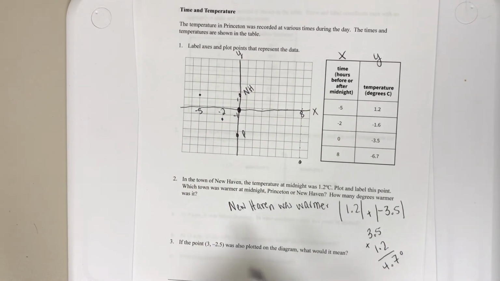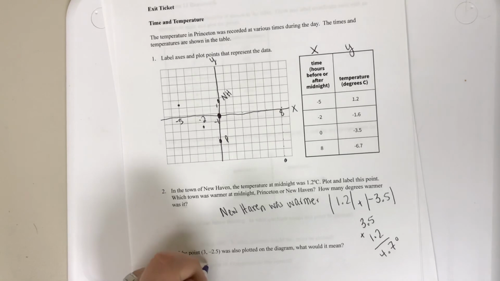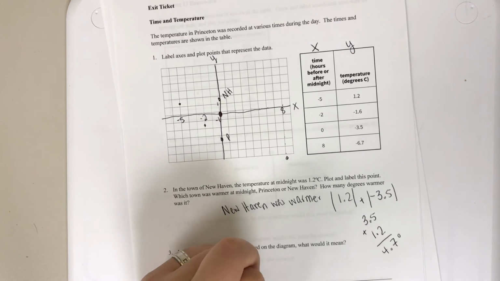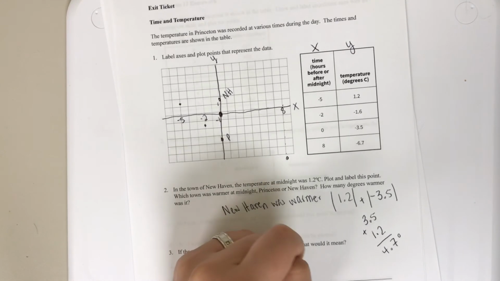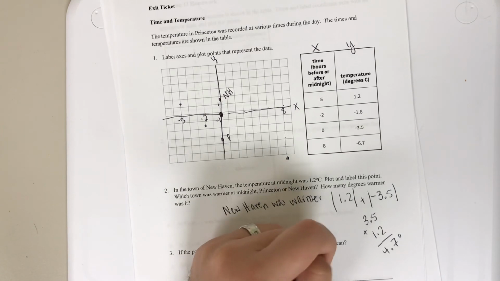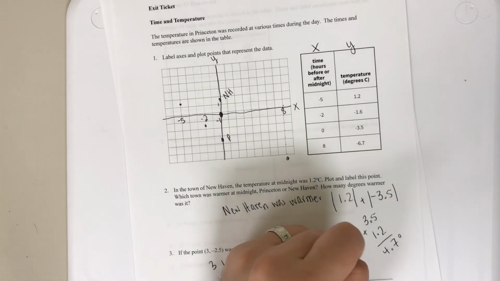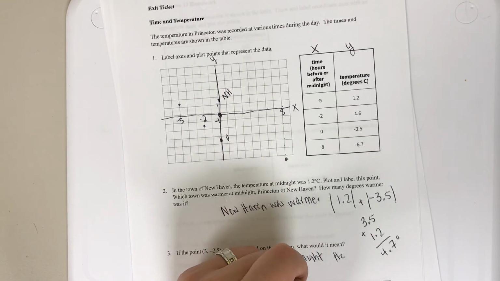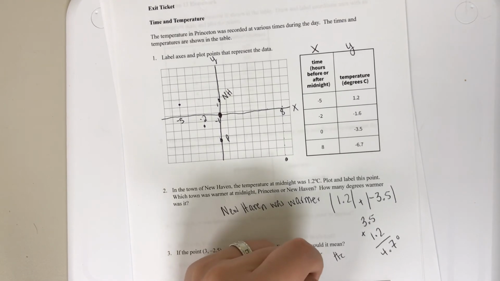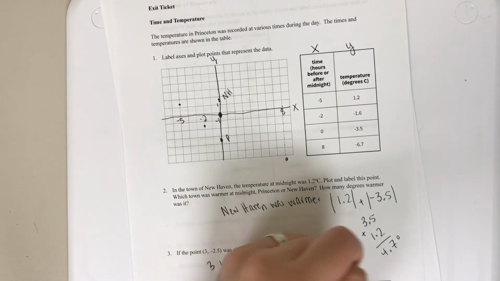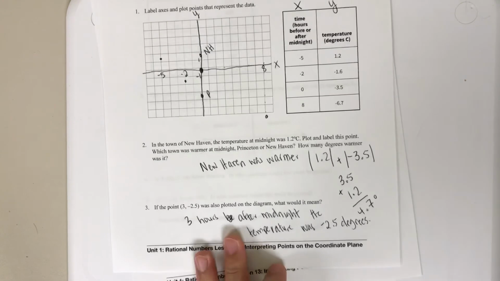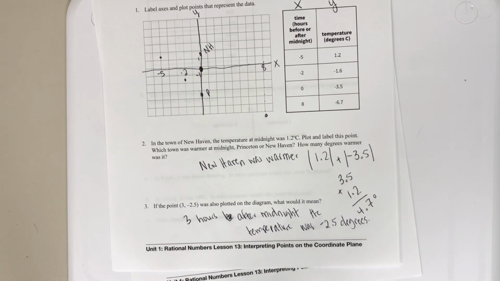And so if the point 3, -2.5 was also plotted on the diagram, what would it mean? Well, 3 hours after midnight, because it's not before midnight. Let me fix my thought there. After midnight, the temperature was -2.5 degrees. Right? So that's what we're doing today, interpreting points on the coordinate plane.